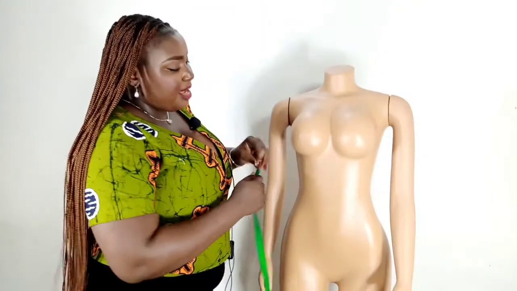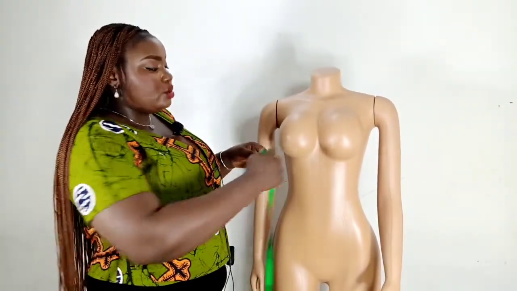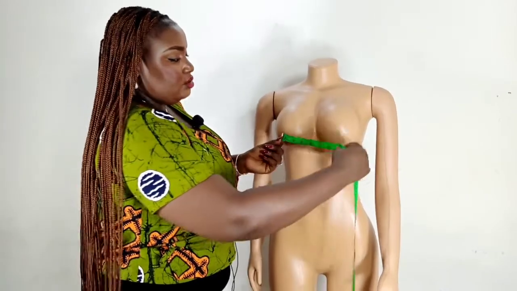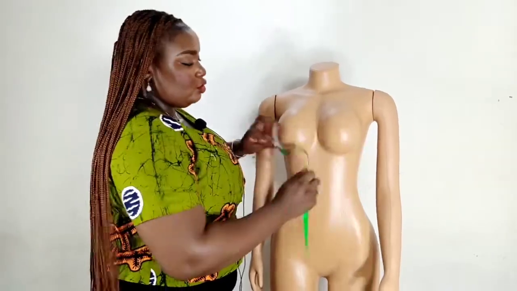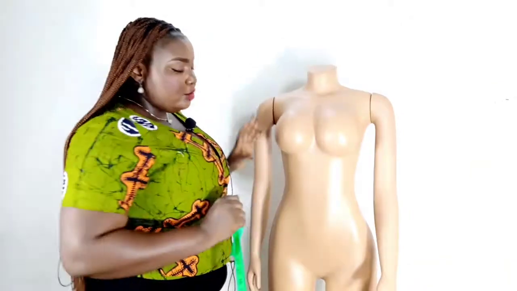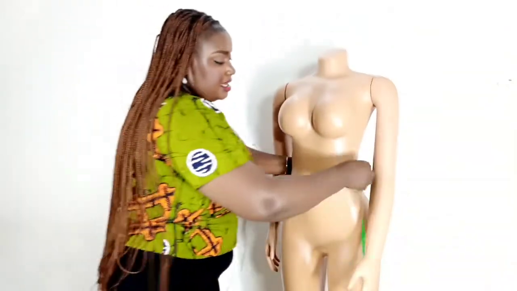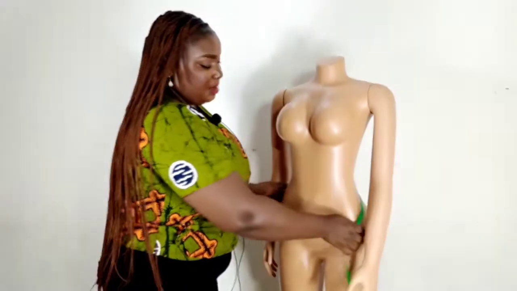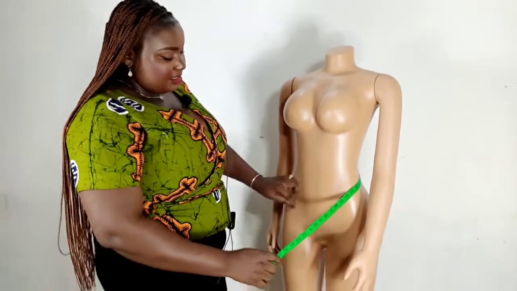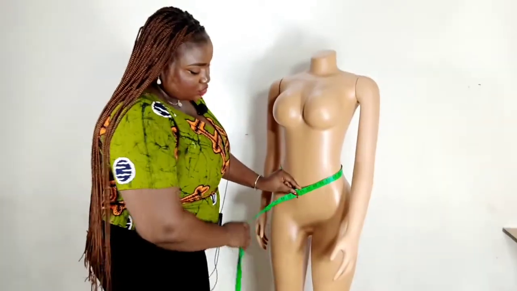So the bust span is the measurement from one nipple to another nipple. So you're just going to go like this. You don't have to go touching the client or being all mushy with the client, right? So that's the affluence measurement. Then for the waist measurement, right, the lower waist, you just go like so, right?